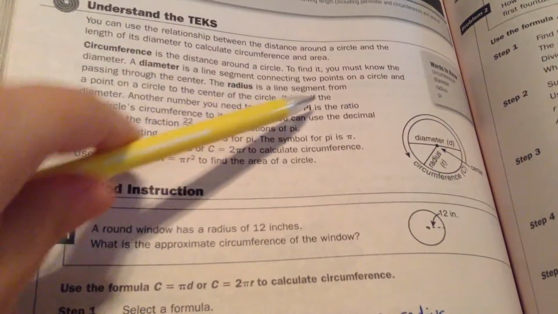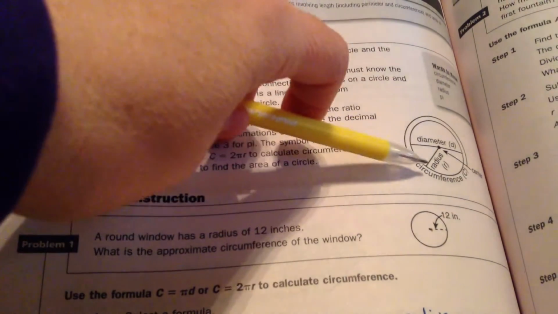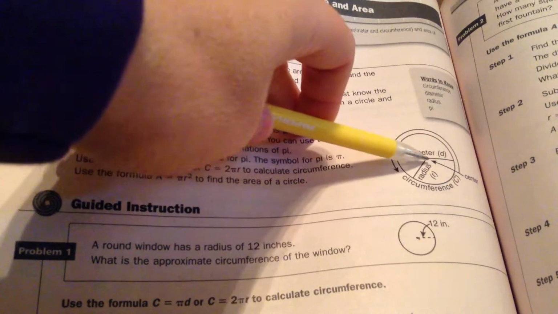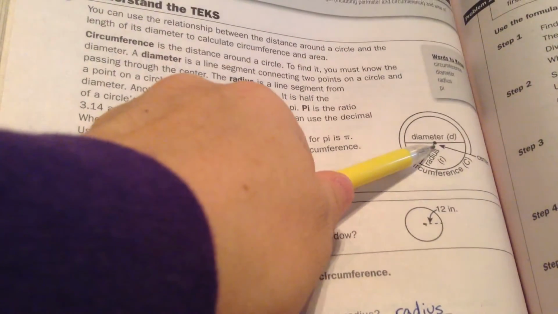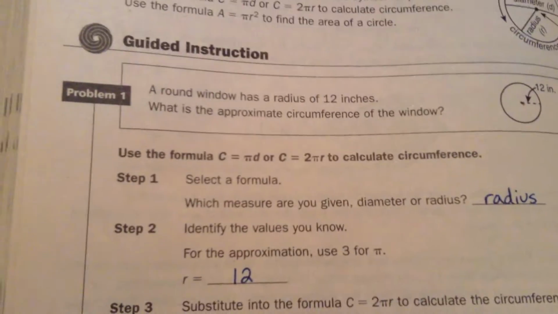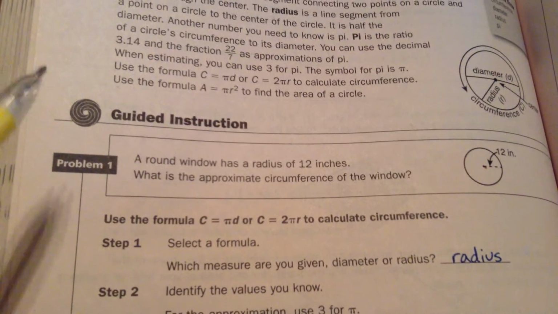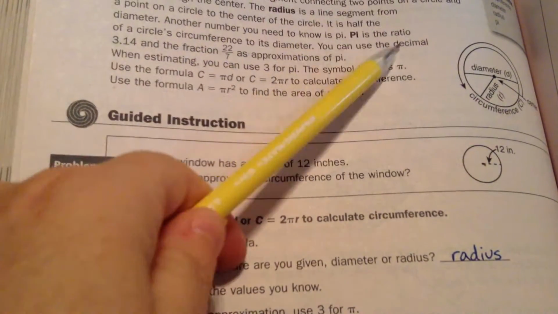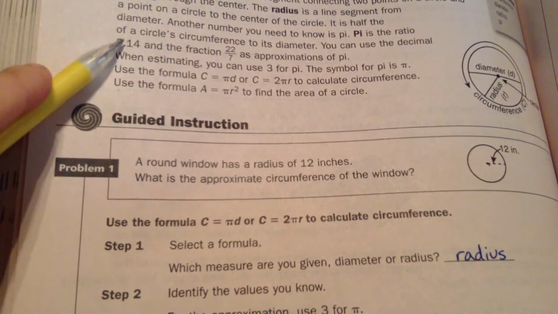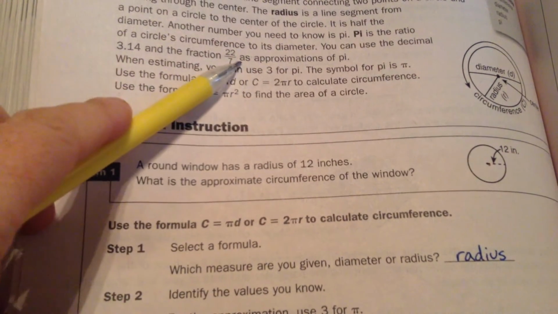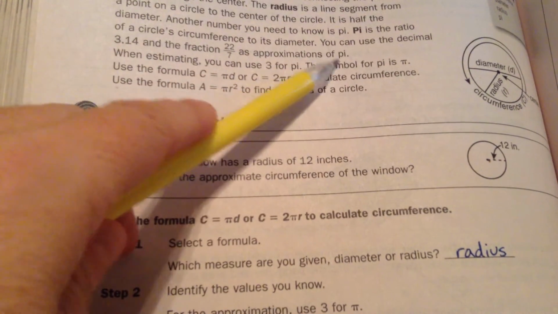And then the radius is a line segment from a point on a circle to the center of the circle. So like if you just started on the side and you drew right to the straight middle, that's the radius. And there's the center. The little dot is showing the center. Pi is the ratio of a circle's circumference to its diameter. So you can use the decimal 3.14 and the fraction 22/7 as approximations of pi.